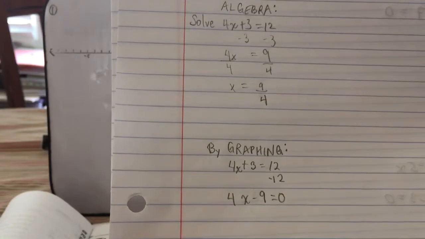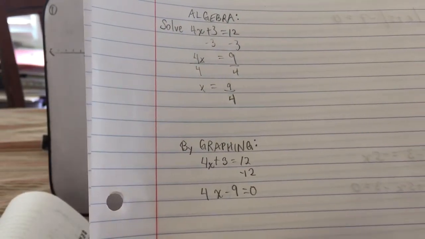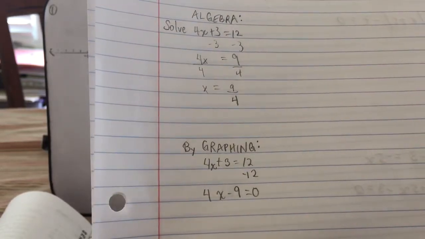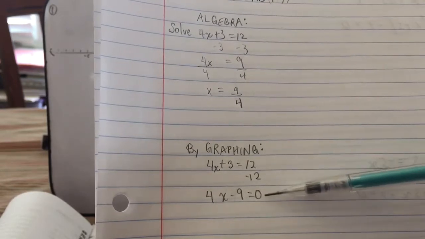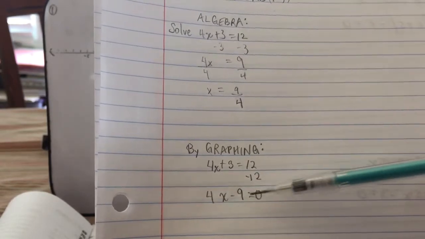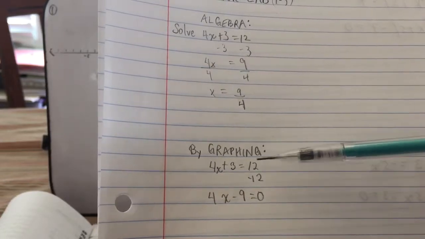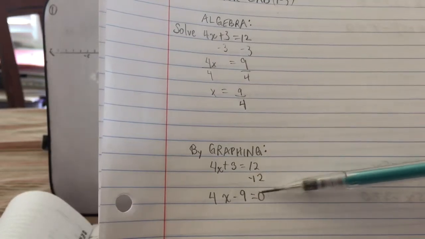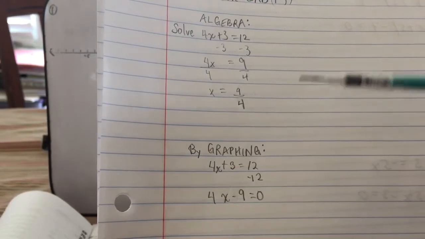However, this asks us to do it by graphing, and it's a graphing exercise to get us familiar with the graphing calculator and one of its capabilities, which is to find a zero. In order to enter it into the graphing calculator, we have to isolate the expression and set it equal to 0. Right now we have 4x plus 3 equals 12, and rather than isolate x, we're going to subtract 12 from both sides so that this side is a 0.